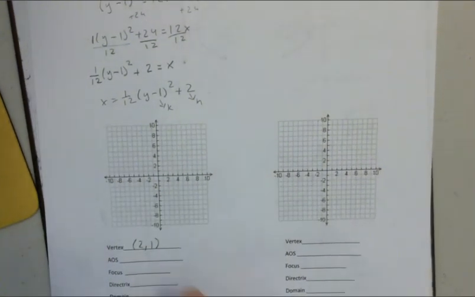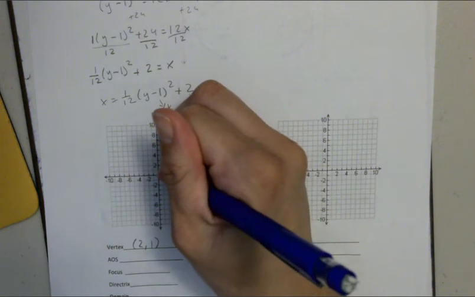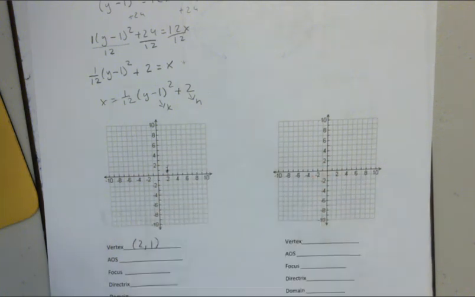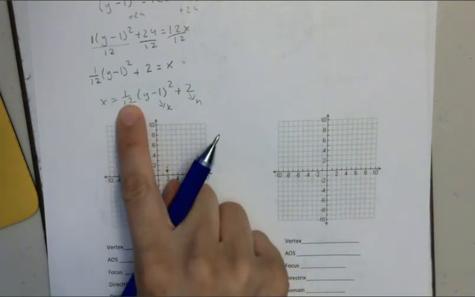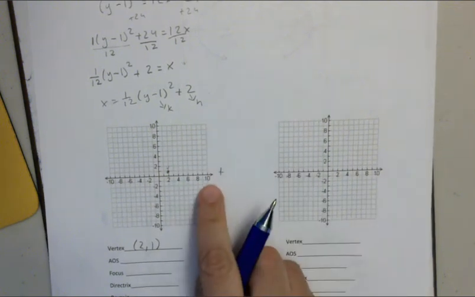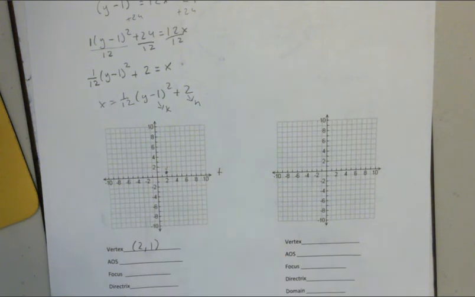So go ahead and write that on the line, and then let's go ahead and plot that point. So (2, 1) is right here. And if you want to put a little v, go ahead and put a little v so that you know that that's the vertex. This is a positive 1/12, so we know it's going to open up to the right, so the positive direction. So that means our focus is going to be to the right of our vertex.